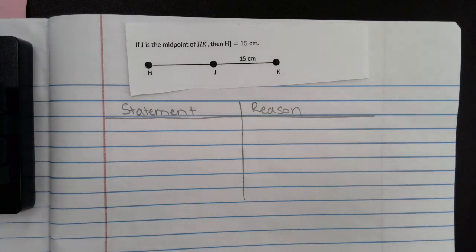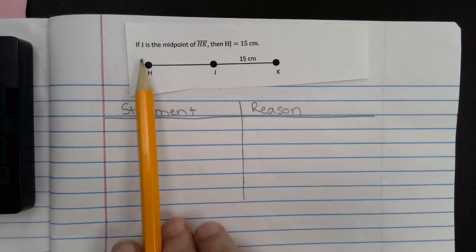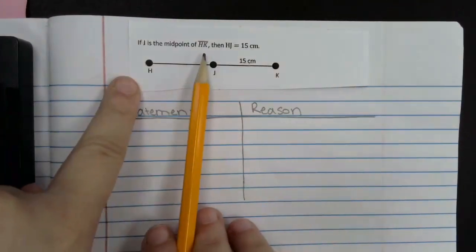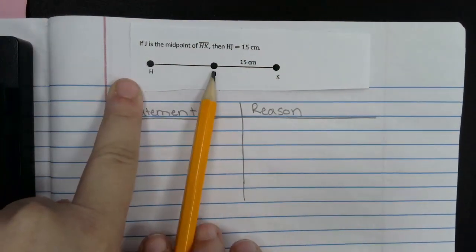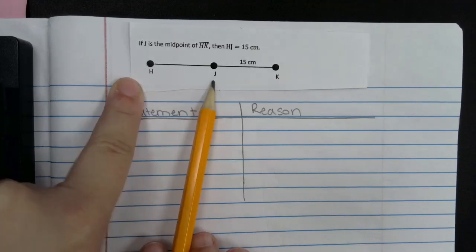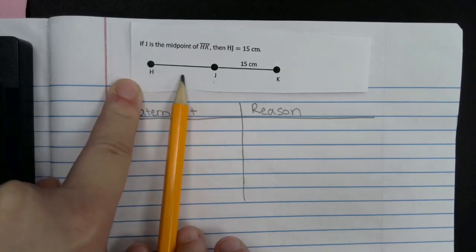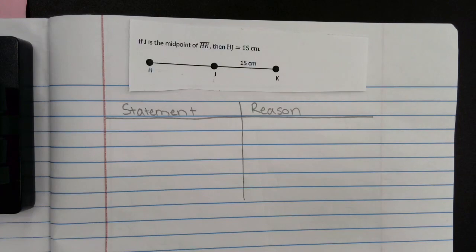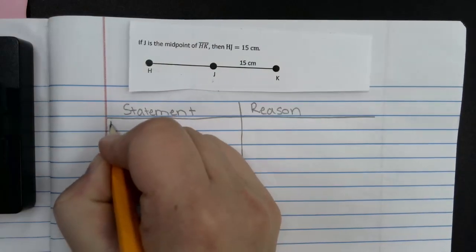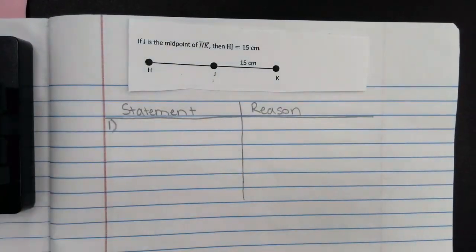All right, our statement. We're always going to start with our given, what the information is that we're starting with. And when you look at this conditional, it says if J is the midpoint of segment HK, so we know J is the midpoint, then HJ is 15 centimeters. So we have to start with the hypothesis. Our hypothesis is what we're going to always assume is true. So for step number 1, what is that hypothesis? What are we saying is true?